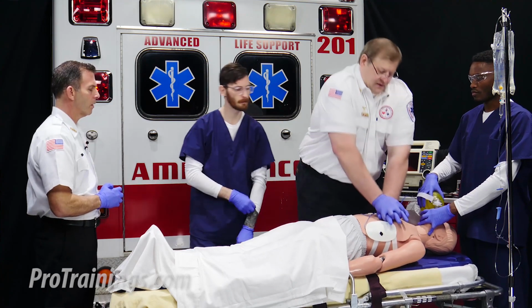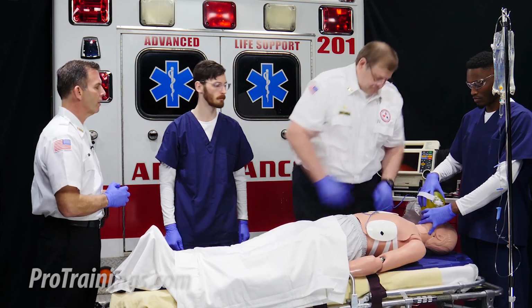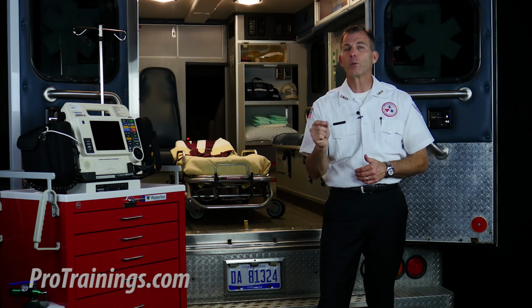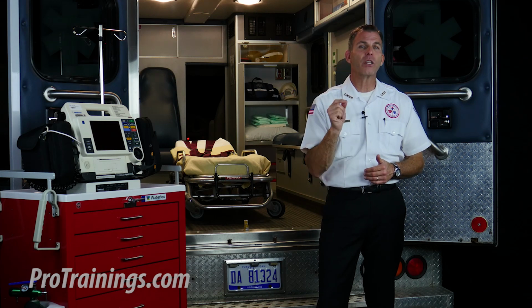It's at this time that the leader calls everyone to stand clear while analyzing the rhythm. We see that the patient is in V-Fib. CPR is continued while the automated biphasic defibrillator charges, or if the defibrillator is manual, the shock will then be given at 360 joules.